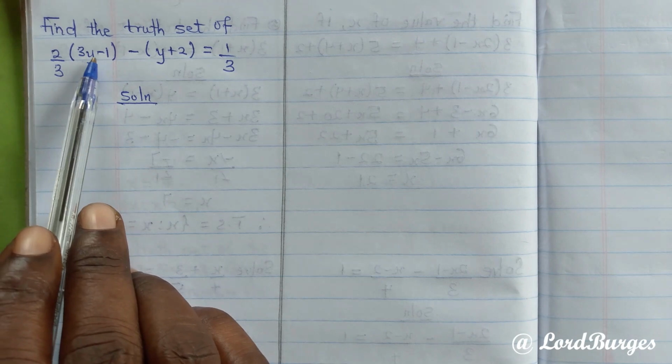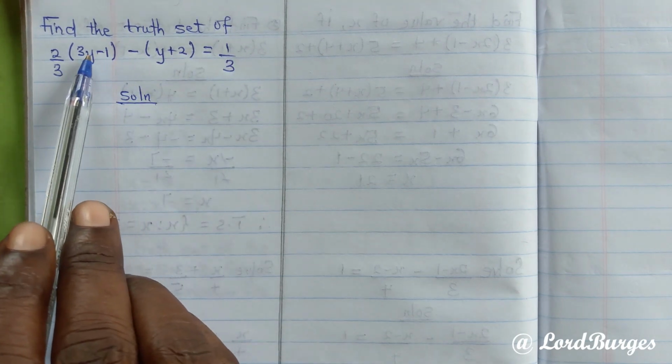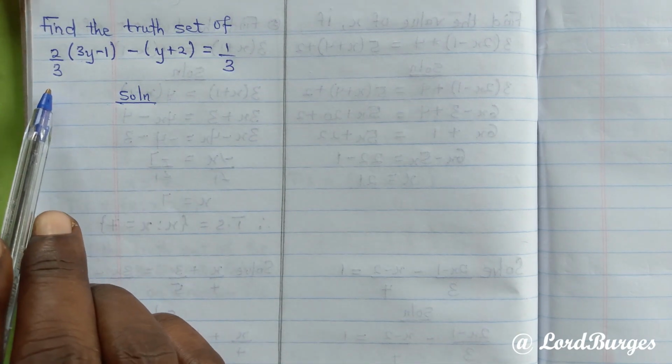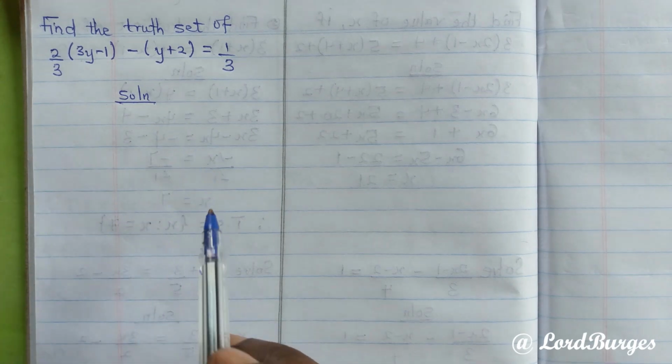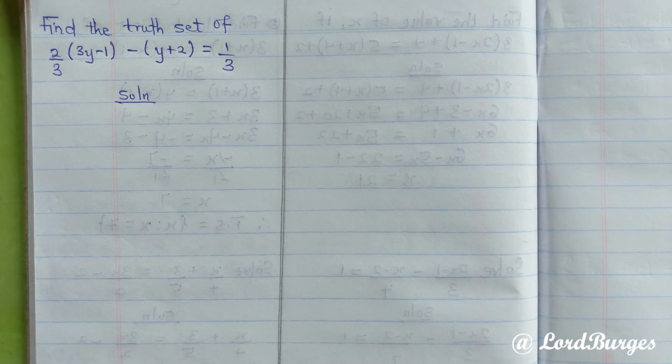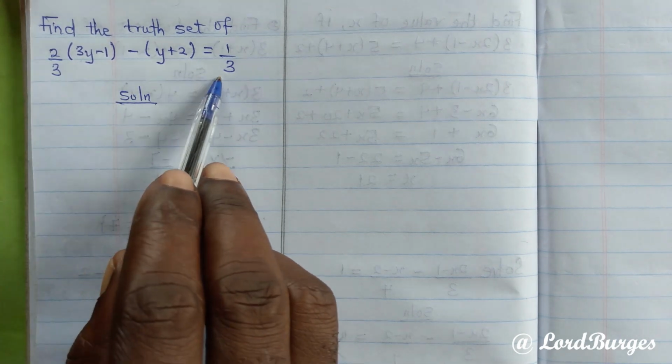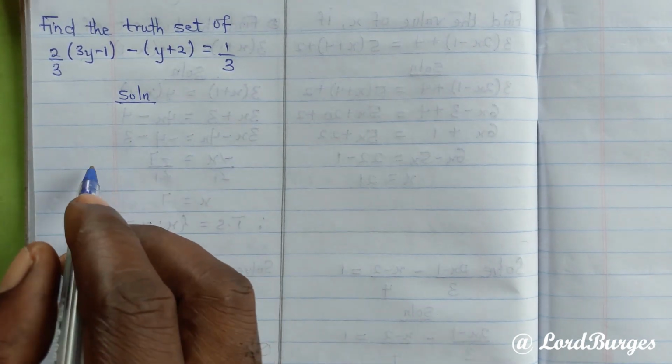So the terms are 1, 2, 3, and we find our LCM. Then we now use the LCM to multiply each of the terms. So looking at what we have here, the LCM is 3.